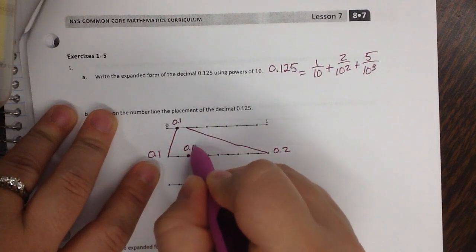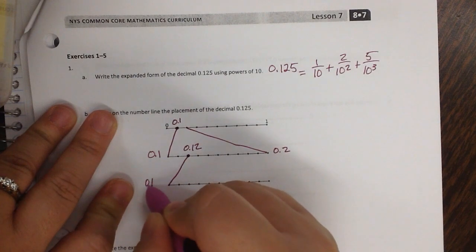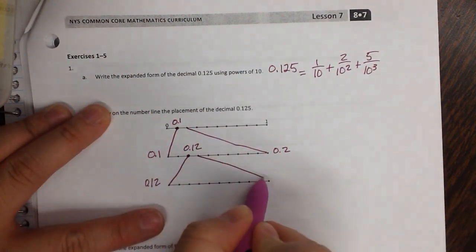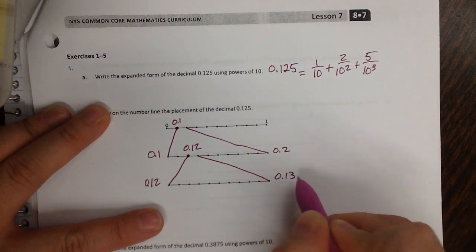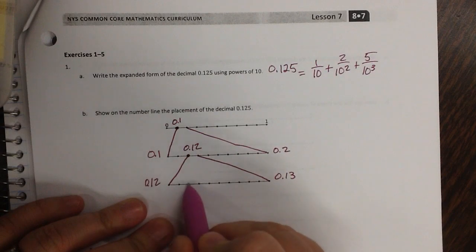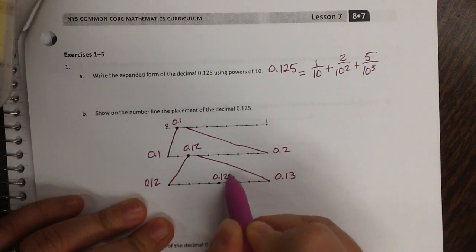So 0.12, and that's going to go here to the first one. And then 0.13 will go here. And then it's 5, so I'm going to go over 1, 2, 3, 4, 5, 0.125.